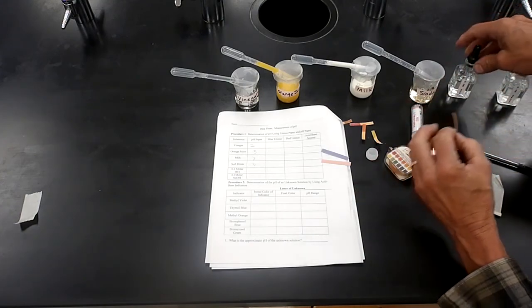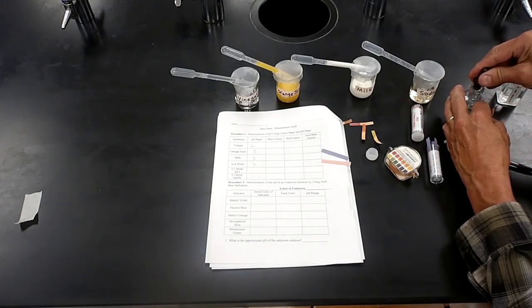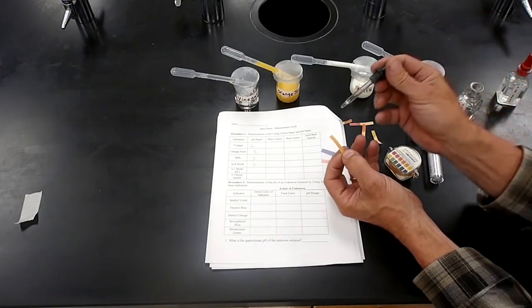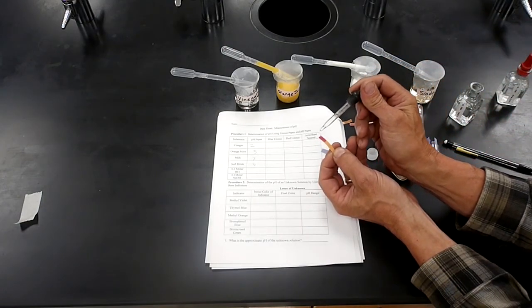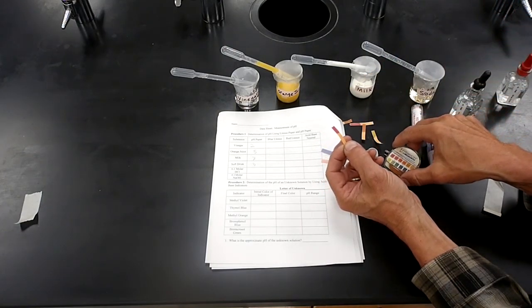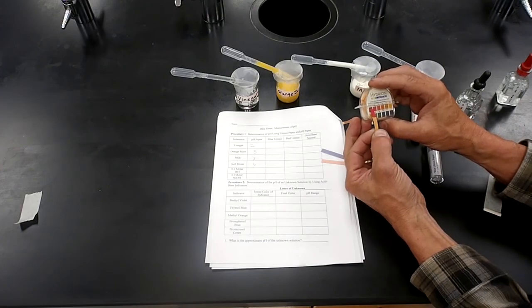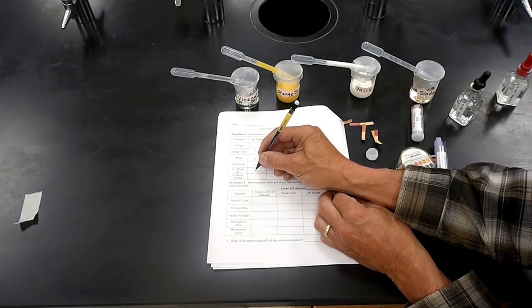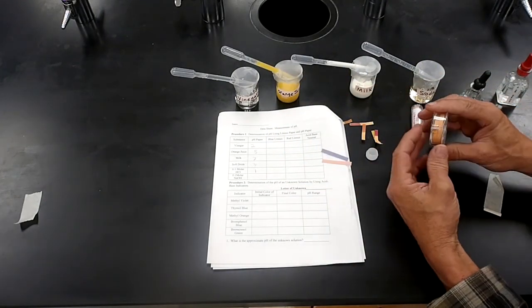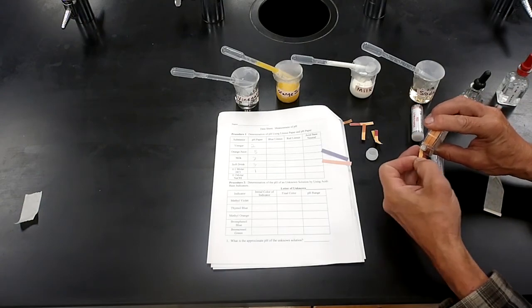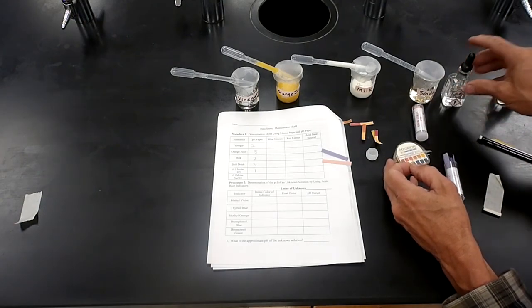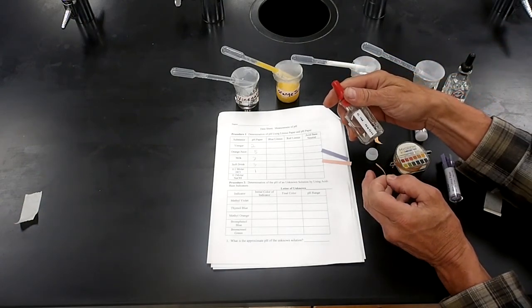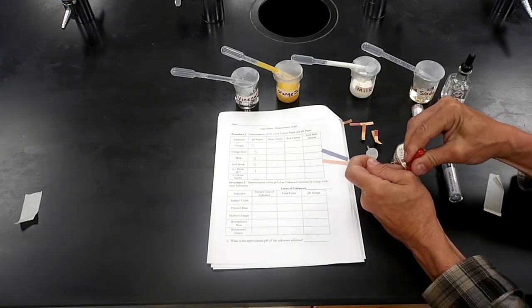Now, the next one. Number 5 is 0.1 molar hydrochloric acid, which is going to be acidic. Whoa, that's very bright. I'm going to call out a pH of 1. And the last one, 0.1 molar sodium hydroxide.